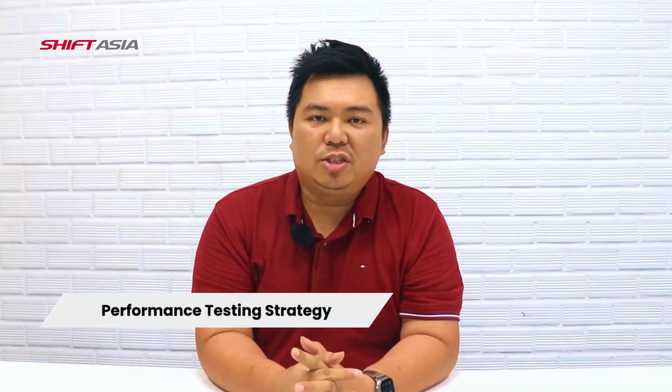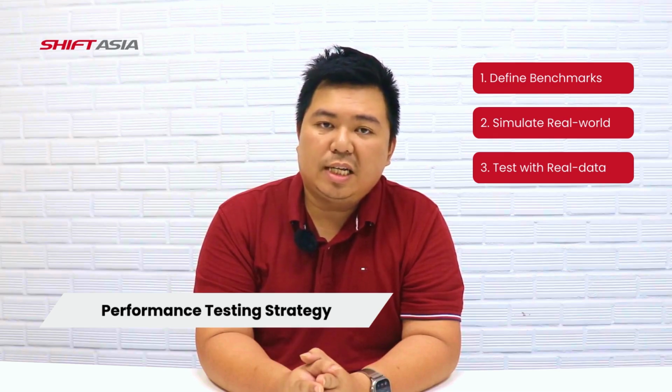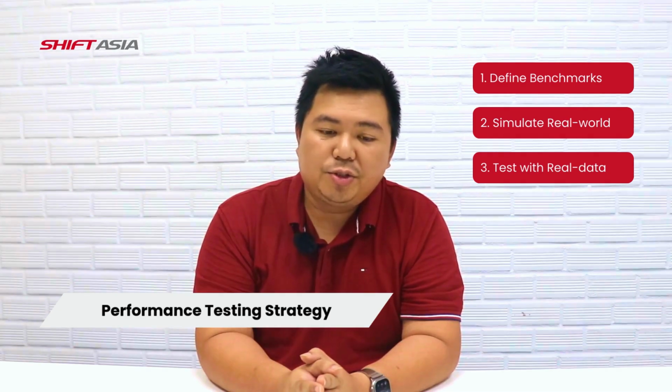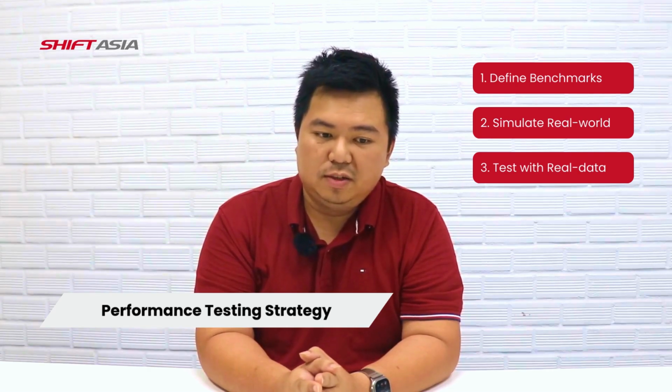Here is what I would suggest for performance testing strategy. Firstly, we can define benchmarks, like set key performance indicators, KPIs, based on user experience. Secondly, we should simulate real-world conditions, like test across multiple devices, networks, or geographies. Third, we should test with real data. We can use real or representative data to get accurate results.